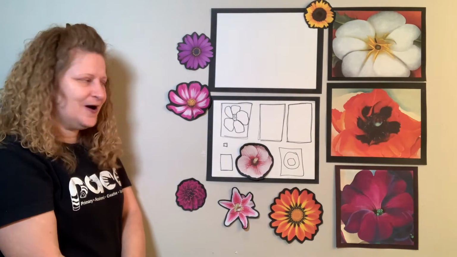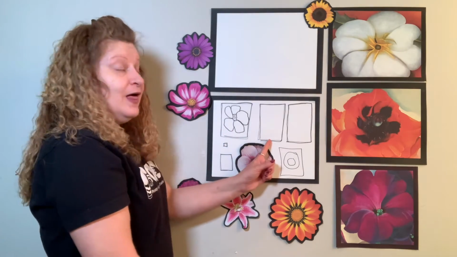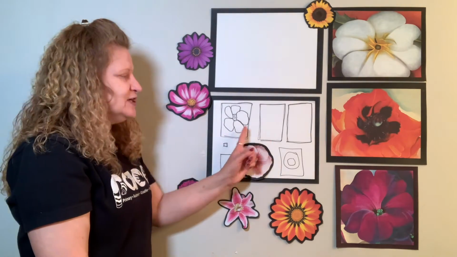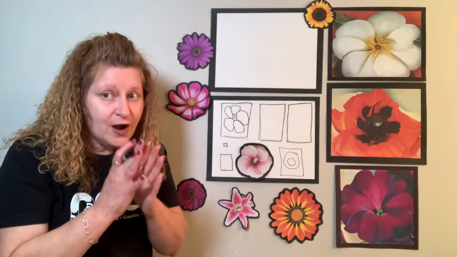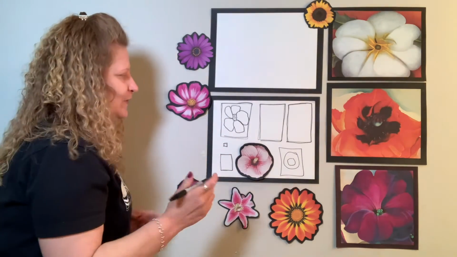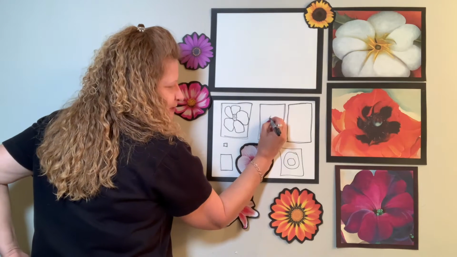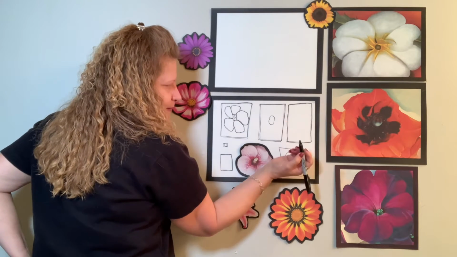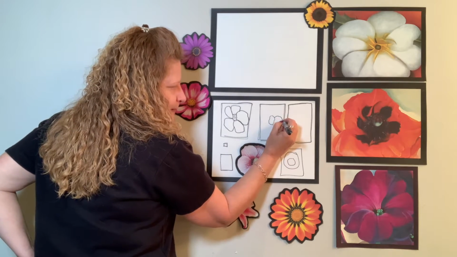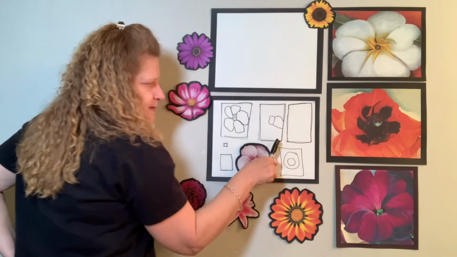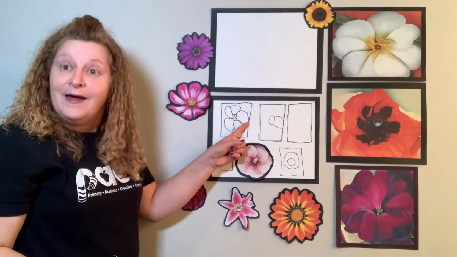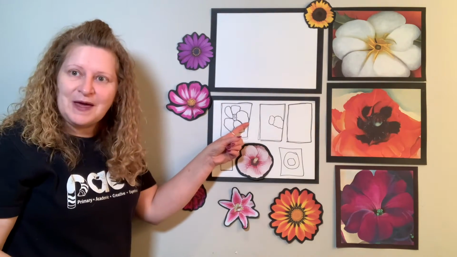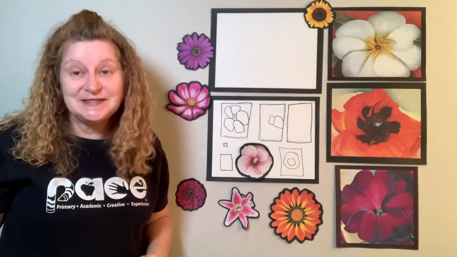Good job. All right. Now, the next thing that I'm going to do is draw the same flower, but this time I want my flower to be bigger when I draw it. So here I go. I'm going to draw this part a little bit bigger. And again, I'm going to draw my petals. And something happened right here to the outside of my petal. It got cut off the edge of my paper. But don't worry, that's okay.